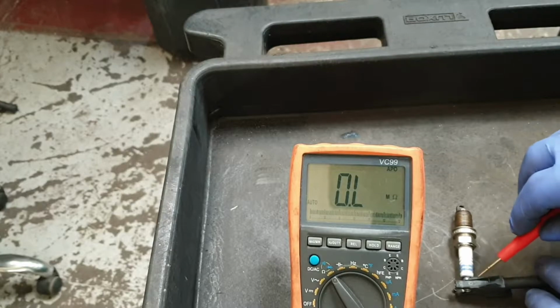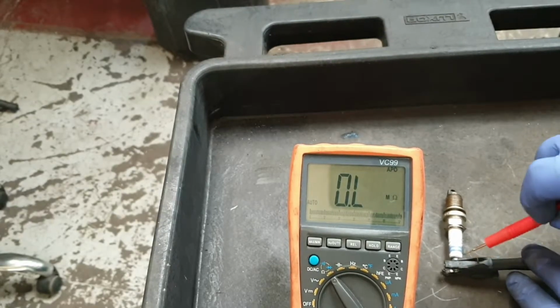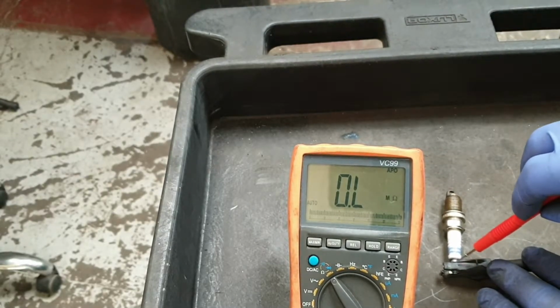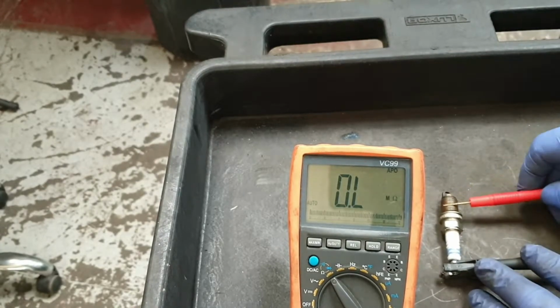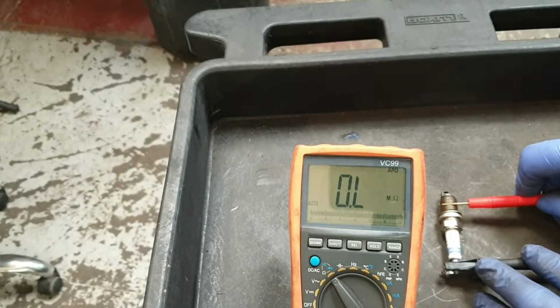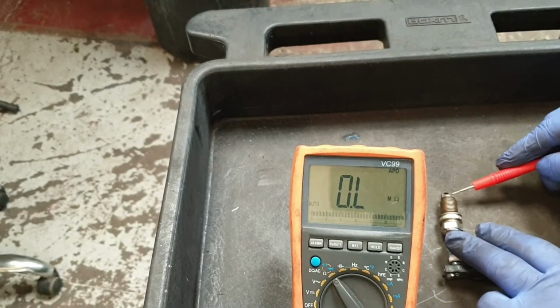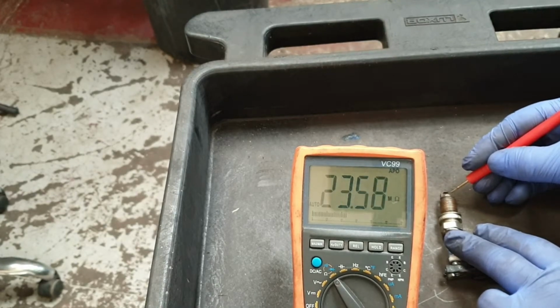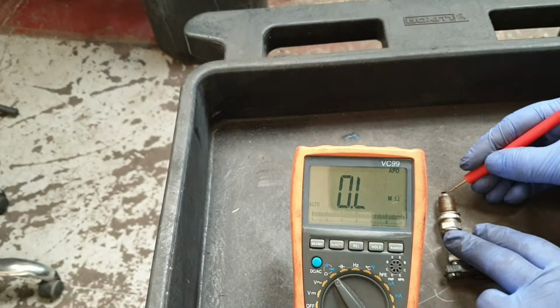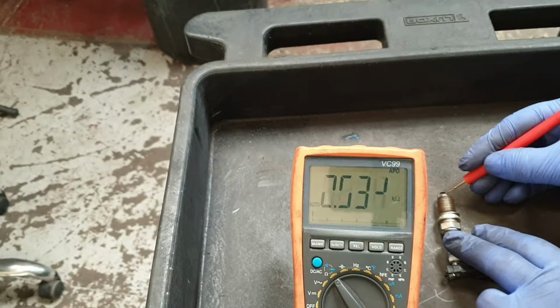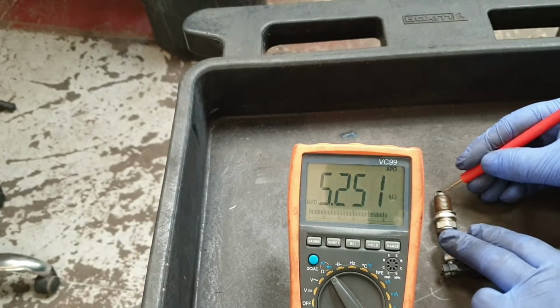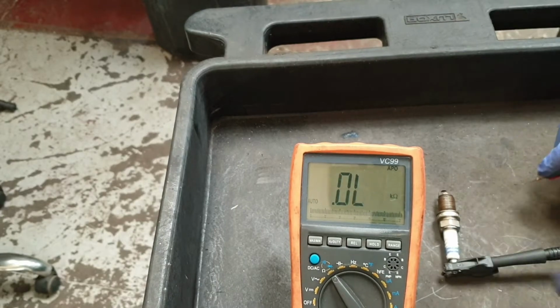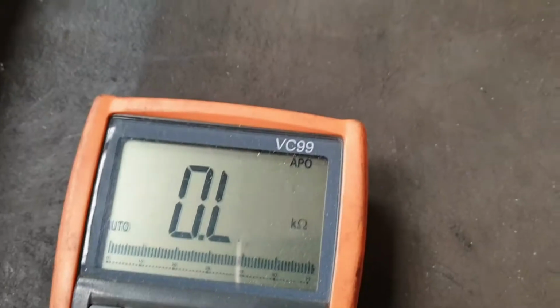As you can see, this is clamped on the center electrode, and this is the body. As you can see, it's open circuit. So with the center electrode, as you can see, it's 5.2 kilo ohms. The spark plug is okay, the spark plug is all right.